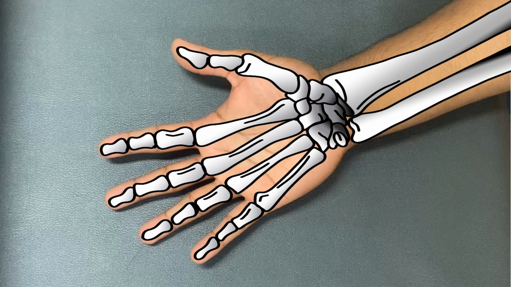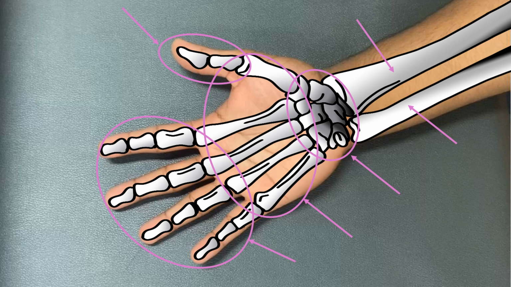To begin, there are a number of important bony structures, including the radius and ulna of the forearm, 8 carpal bones, 5 metacarpal bones, and 14 phalanges, 2 of which are in the thumb and 3 of which are in each of the 4 fingers.